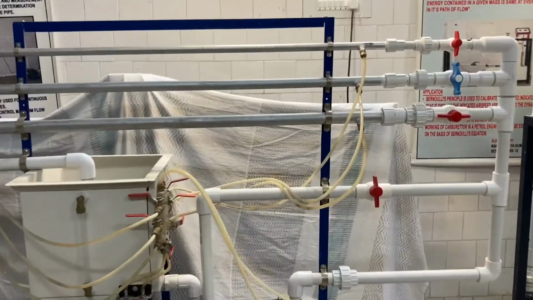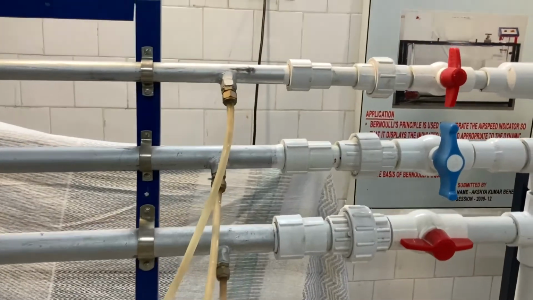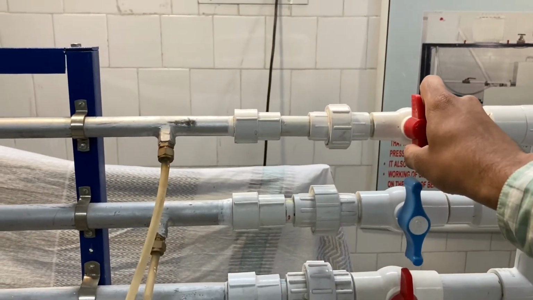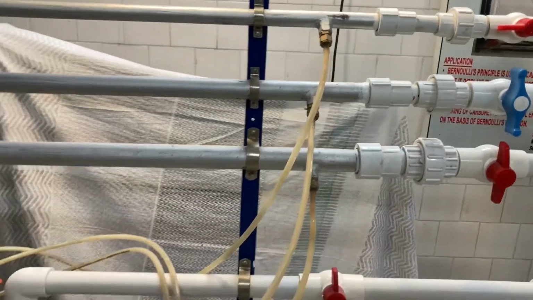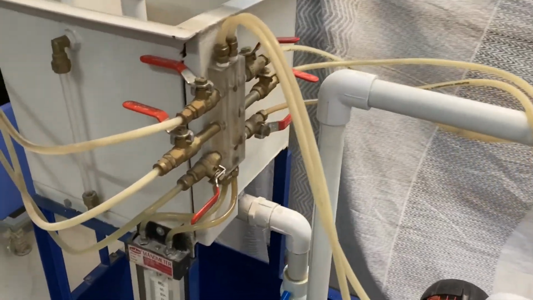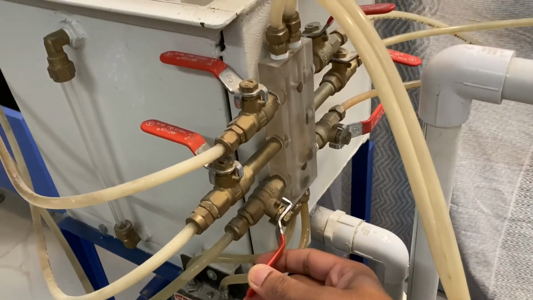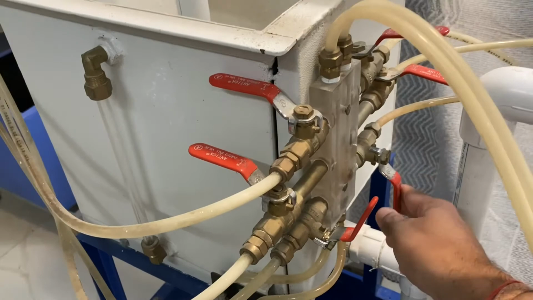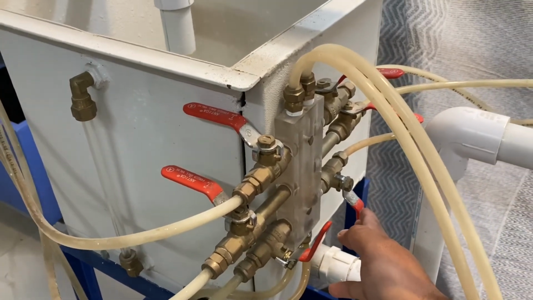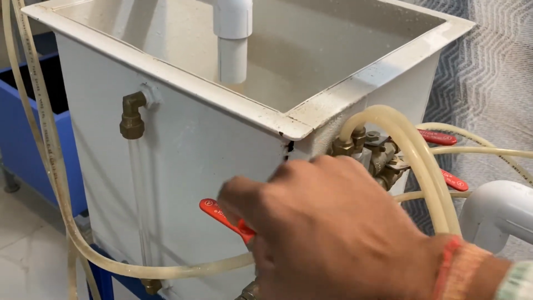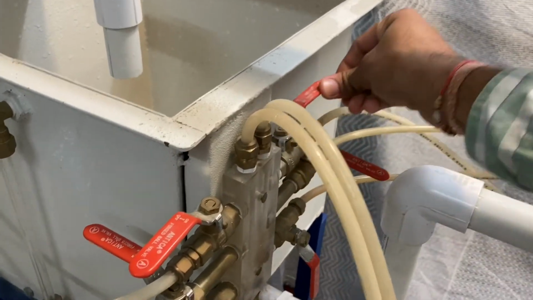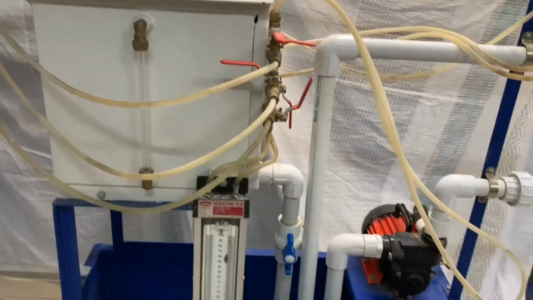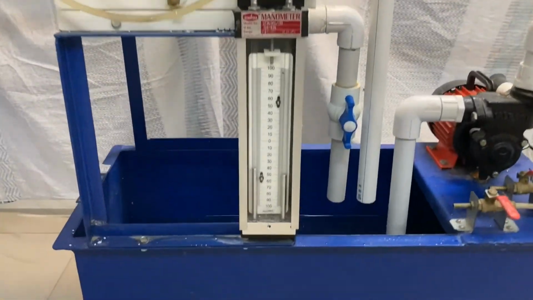Now we will go for the pipe of smallest diameter. So first we will close this valve and open the valve for the smallest diameter. Also we need to change it at the manometer. So here also we need to close this and this also, and we need to open the valve for the smaller one. So we will open this top one and here top one also. Now we will get the reading for head loss for the pipe of smallest diameter.